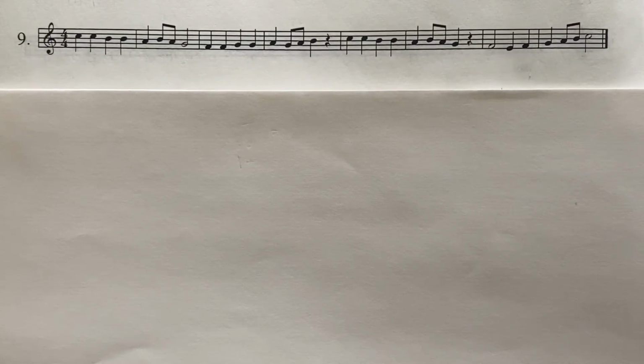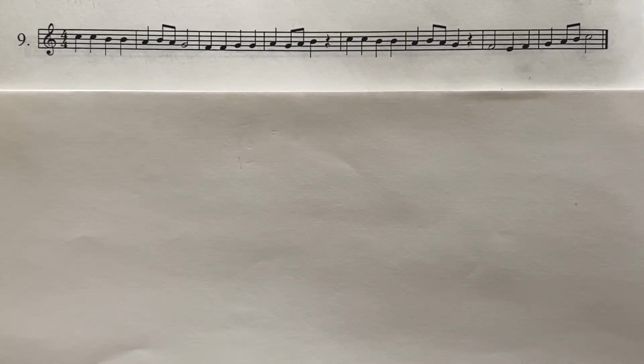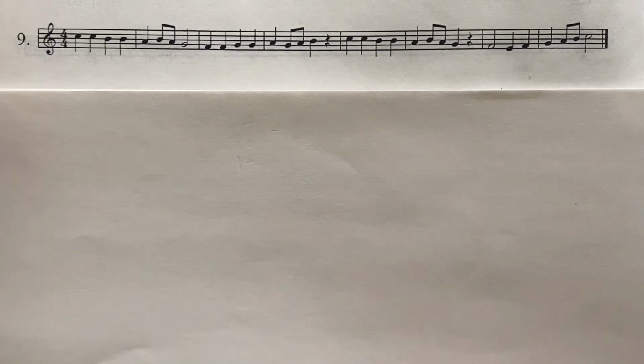Hi everyone. Today we're going to go over practicing a little bit more with our eighth notes and quarter rests. So we're going to identify the notes, clap out the rhythms while saying the solfege after we identify them, and then we will sing it. Okay, so let's get started.